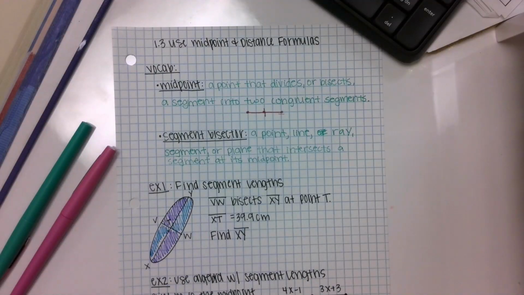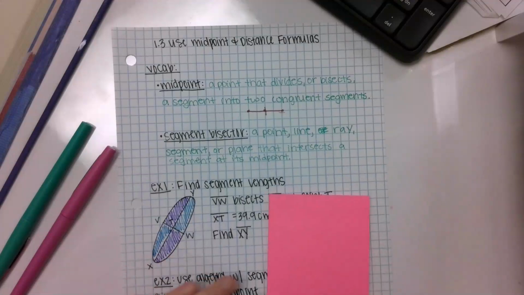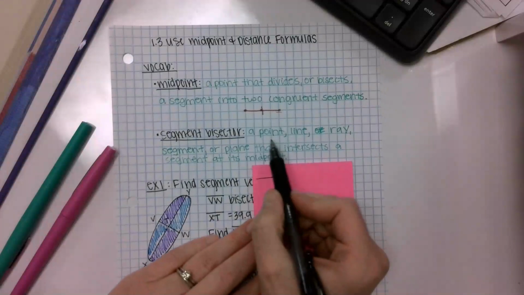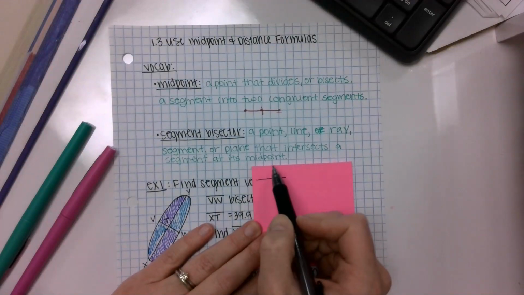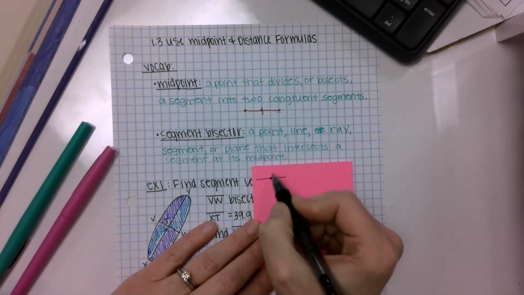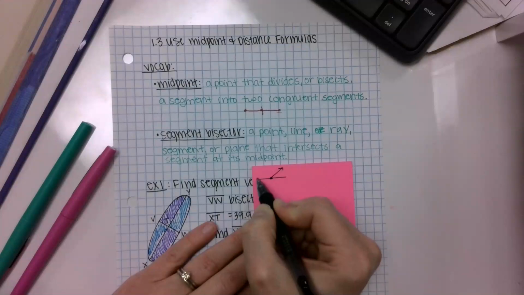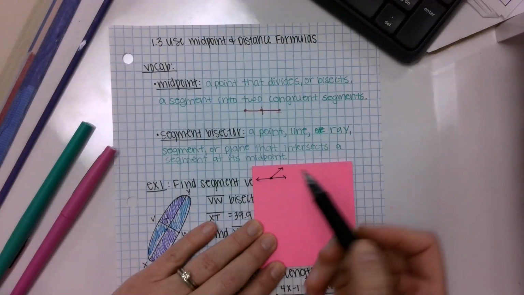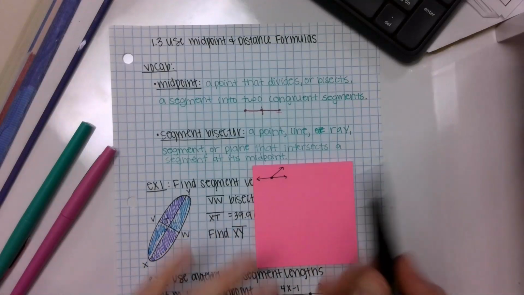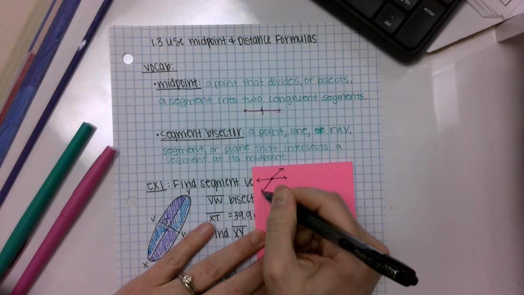Let me see if I can get some examples on here real quick. You have a line, right? It says a point that intersects at its midpoint. So here's the midpoint, and here's an example of a point. If it was a line, you'd have a line jutting out of it like that. So there's an example of a segment bisector that's a line. A line's going to go like this through it.